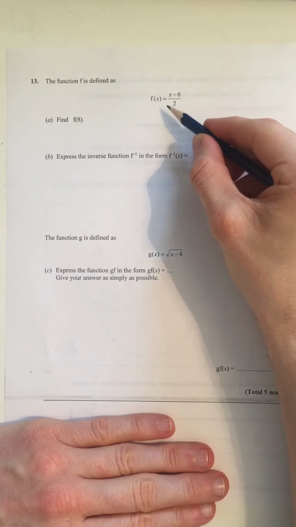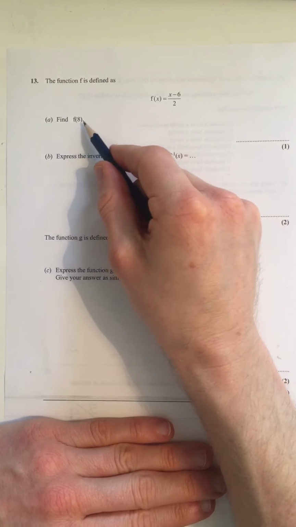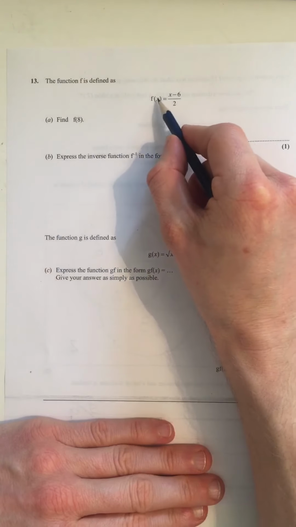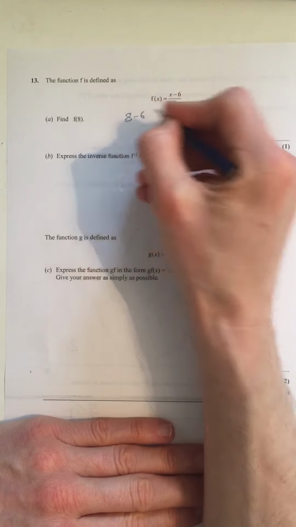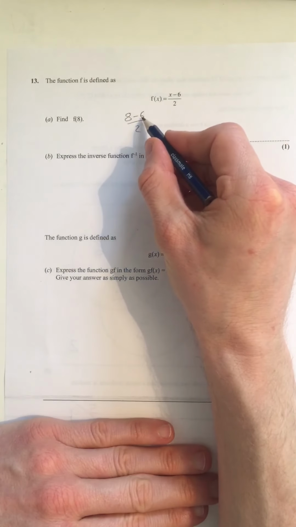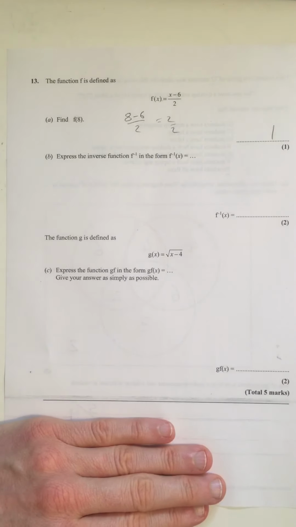Function f is defined as (x minus 6) over 2. We need to find f of 8. So we're going to substitute 8 in instead of x here, and we'll get (8 minus 6) divided by 2. 8 minus 6 is 2. 2 divided by 2 is 1.